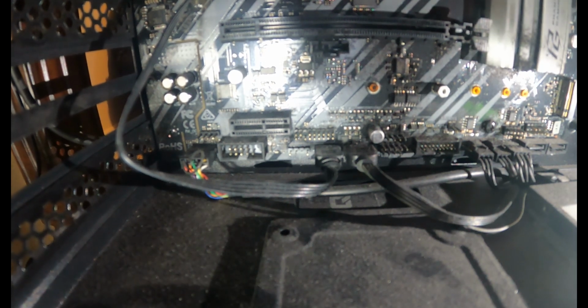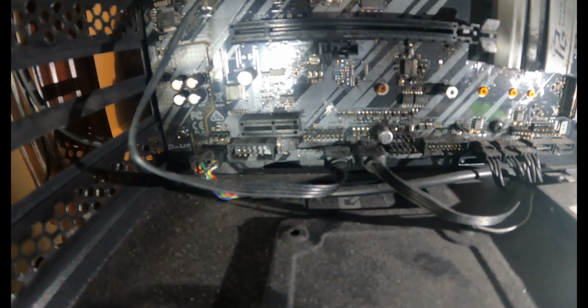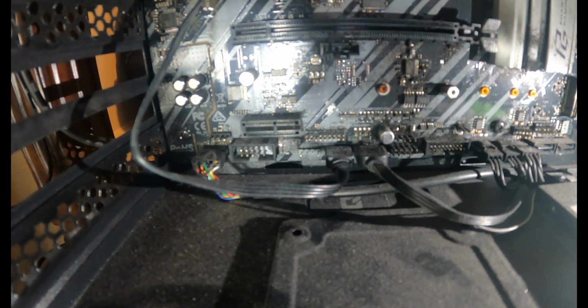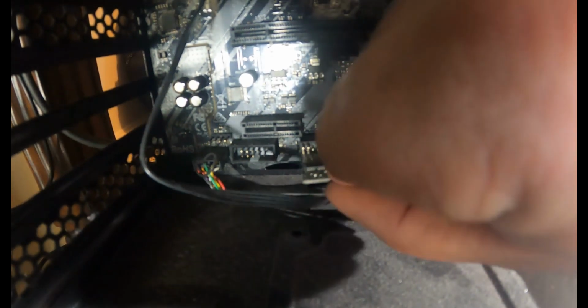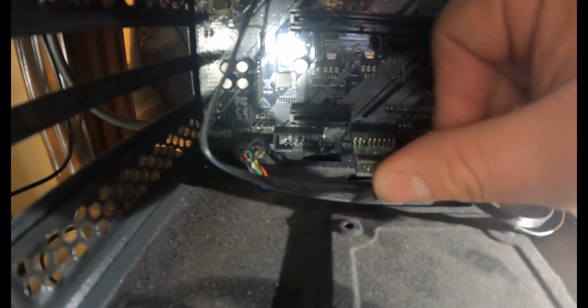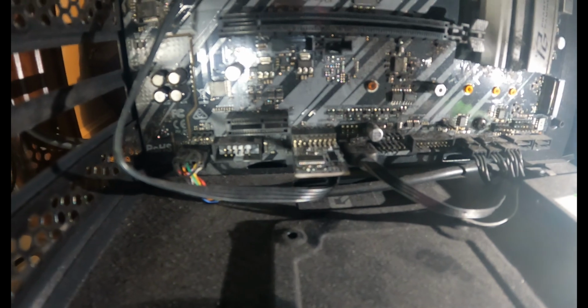Obviously, whenever you open your case, shut down your PC and turn the power off. And I even unplugged the power supply as well. Okay, so it looks like the pin missing is on the top row on the left side. So I'm just going to align that. Okay, got that docked on there. Looks like it's in the right spot. And let's go ahead and plug the computer in and start it back up.